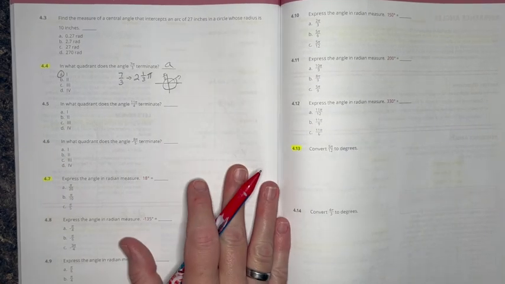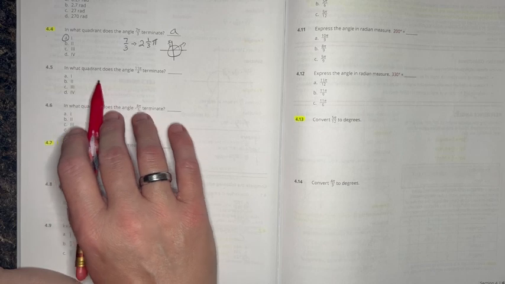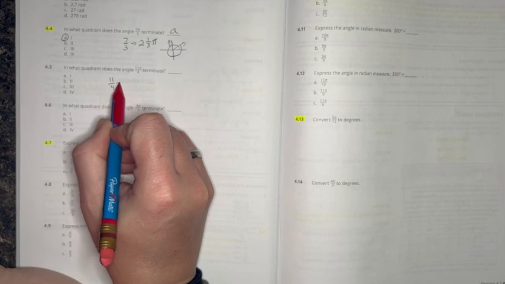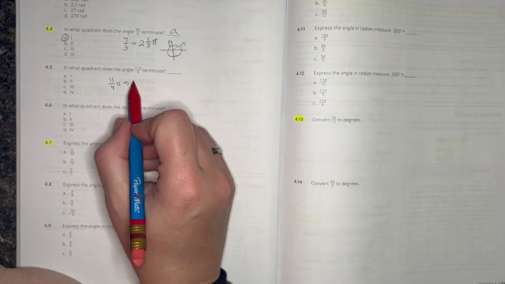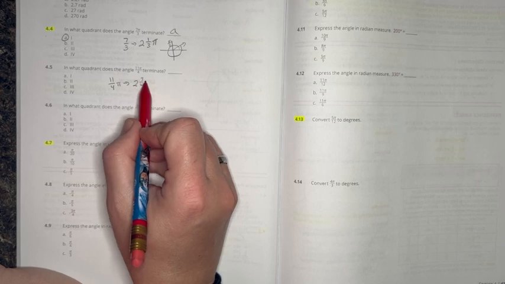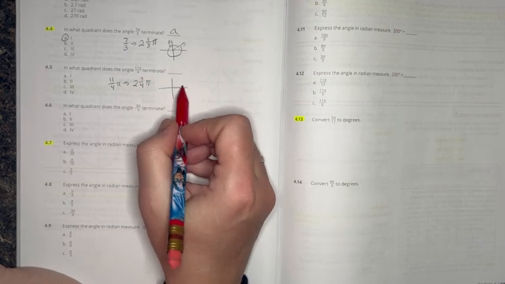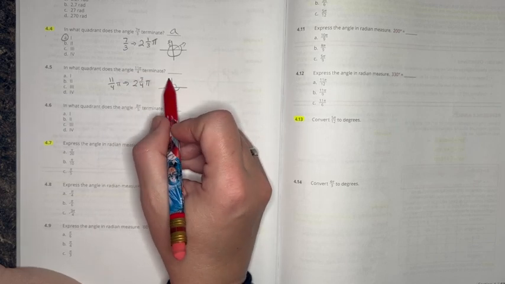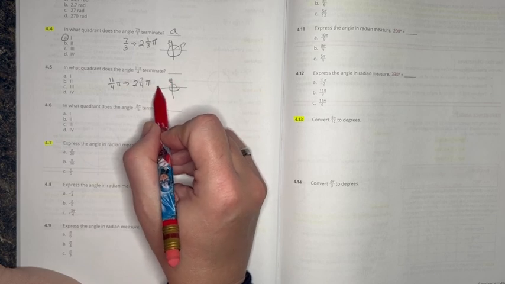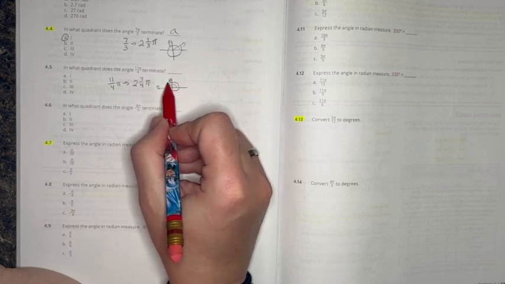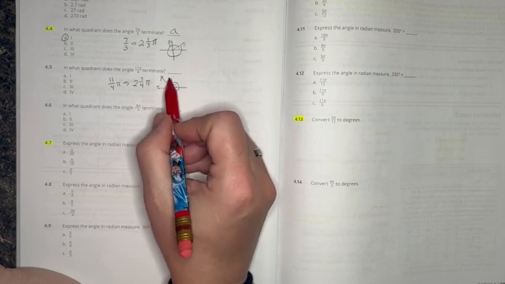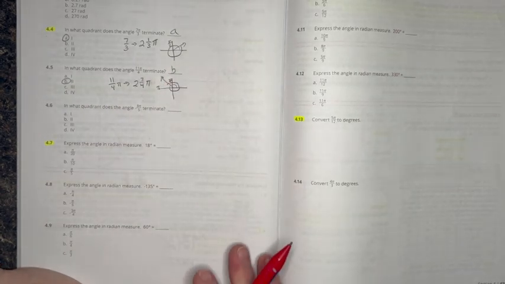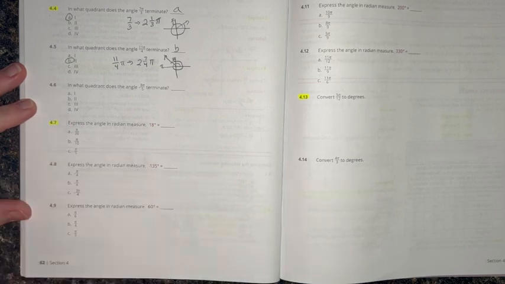All right? Let's look at another one of those quadrant problems. In what quadrant does the angle 11 pi over 4 terminate? Well, let's do it again. 11 over 4 pi. 4 goes into 11 twice. This time there's 3/4 left. So we're hitting that 2 pi mark, right? And then we're going to 3/4 pi. If this is 1/2 pi and this is pi, we're not quite making it to pi. We're going halfway in between 1/2 and pi, so it's going to be in the second quadrant. Okay? All right, let's take a look at number 7.